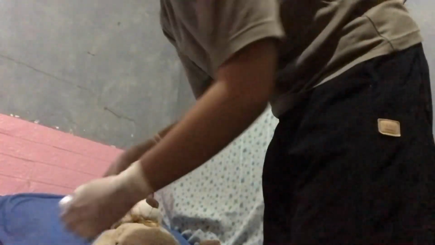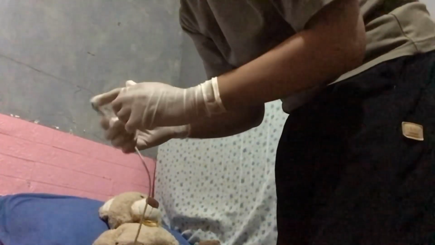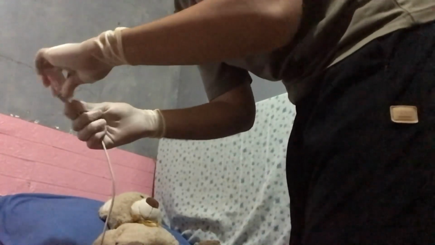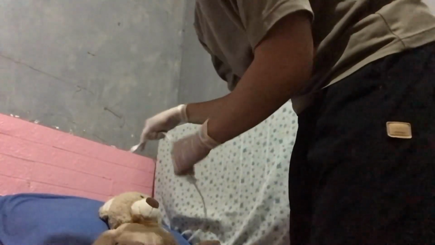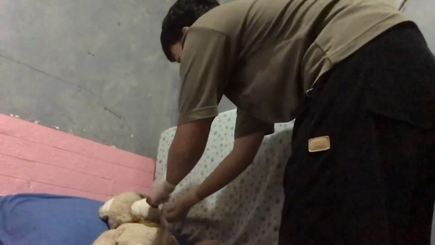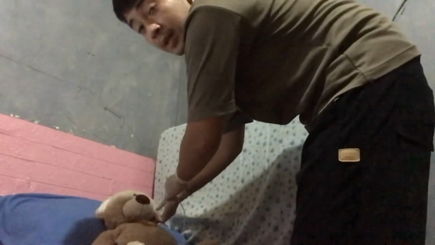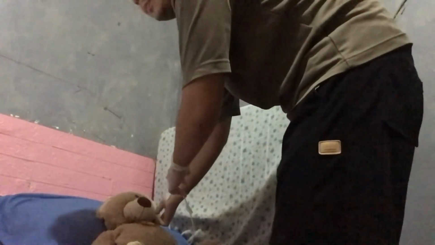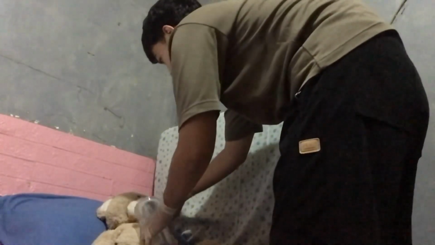Next is lubricate the tube. Lubricate the tip of the tube. Okay. Next, insert the tube through the nostrils, aiming downward and slightly backward. Gently advance the tube as the patient swallows. So this is for the cup of water.